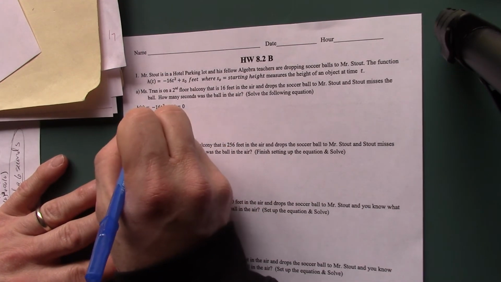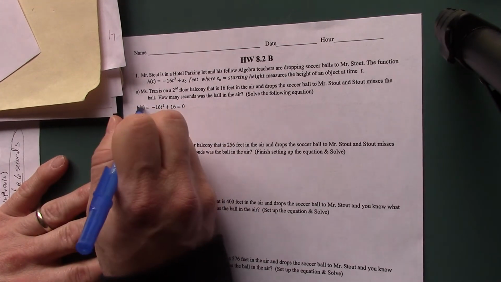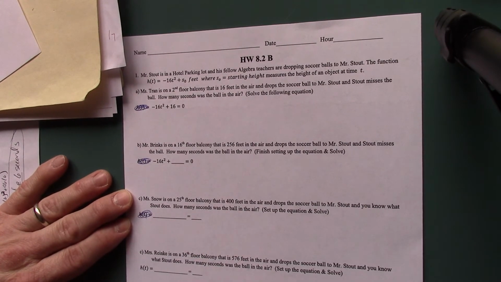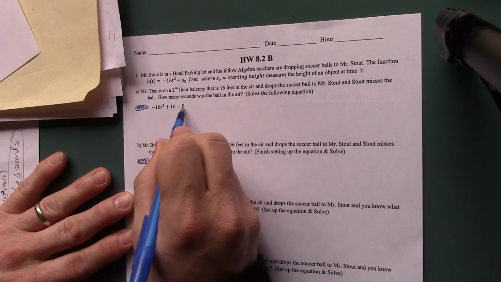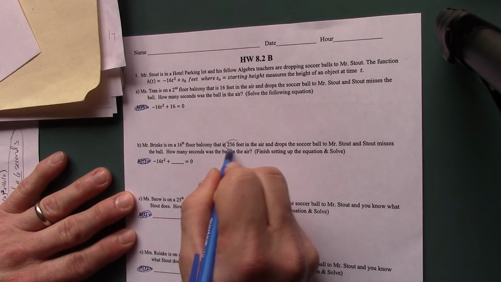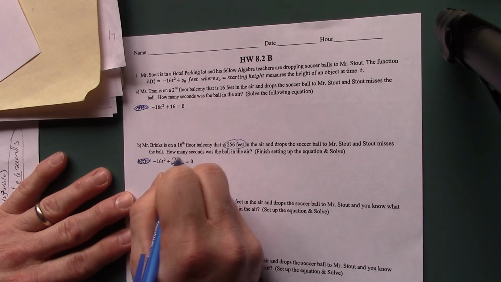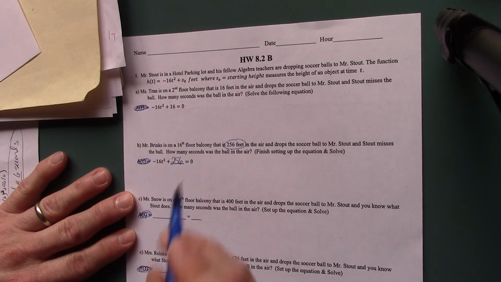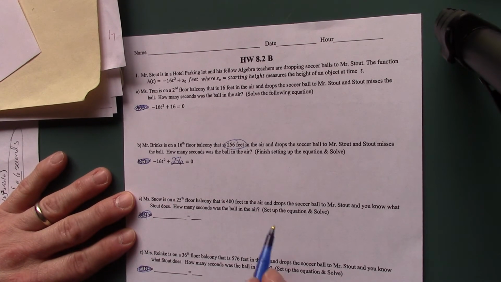Don't let this confuse you. This h of t out here, when you're looking at this h of t, you could just scratch that off on all of these, over and over, all the way down. I'm going to do it here too. So you would just move the 16, you would divide, and then you square root for this one. It's telling you 256 feet in the air. So that's my 256 right here. You'd move the 256, divide by the 16, and square root it. And it keeps going here.